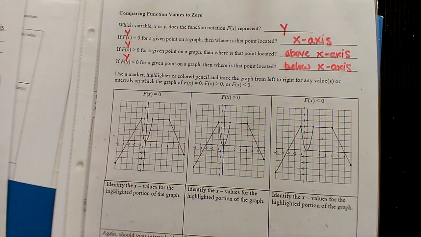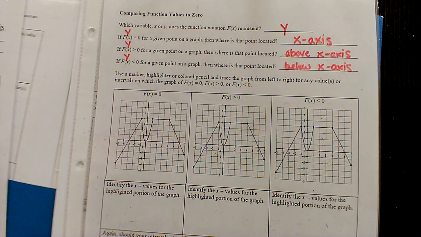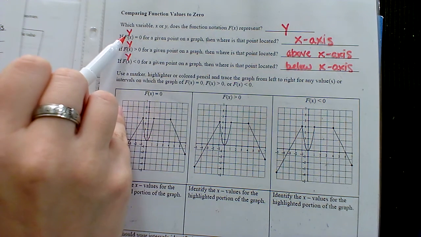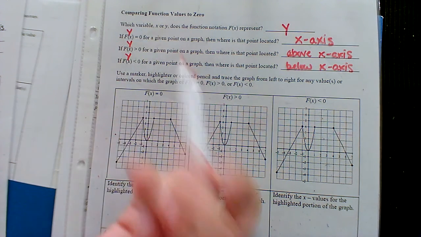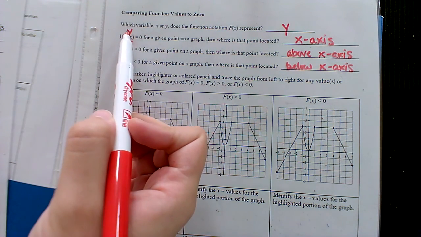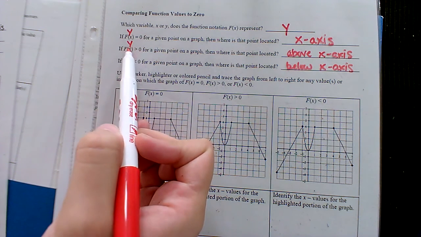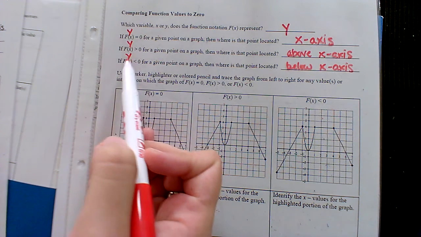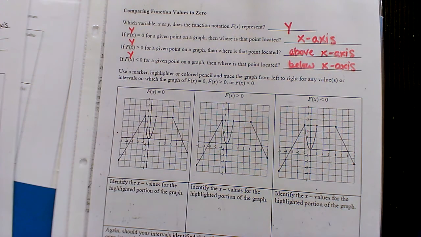So getting used to notation, mathematical representations here. Remember, f of x is the same thing as y, and we are comparing to see if y is equal to 0, or y is greater than 0, meaning positive, or less than 0, meaning negative.